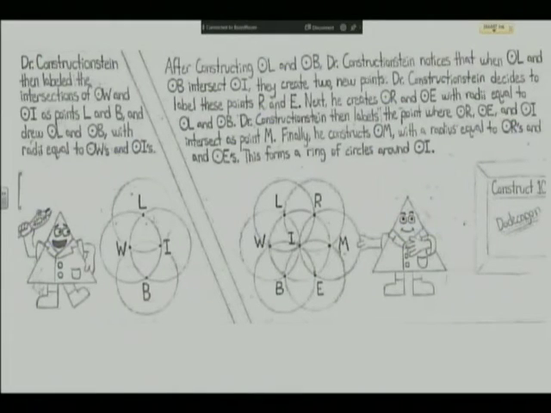So it's creating his constructions. After constructing circle L and circle B, he notices that when L and B intersect I, they create two new points. Dr. Construction Stein decides to label these points R and E, and he creates circles R and E with equal radii, equal to the others. Dr. Construction Stein then labels the point where circle E, circle R, and circle I intersect as point M. And finally, he constructs circle M with a radius equal to circles R and E. This forms a ring of circles around circle I.